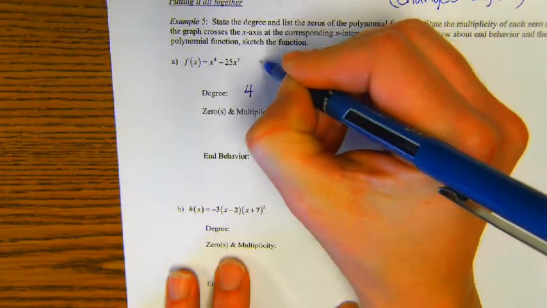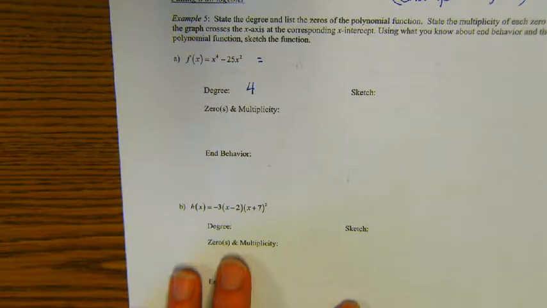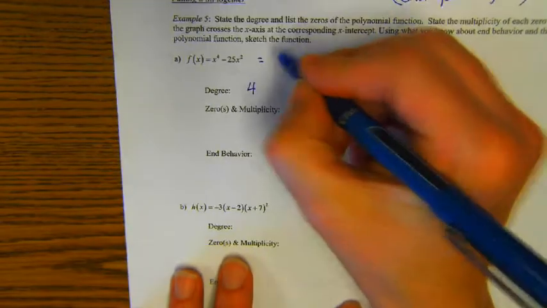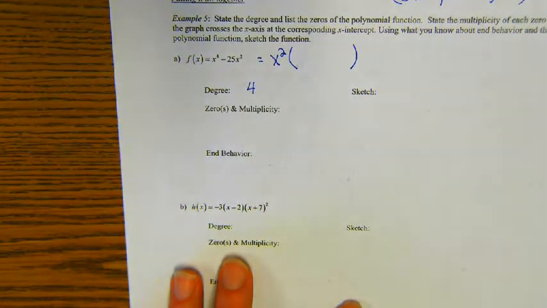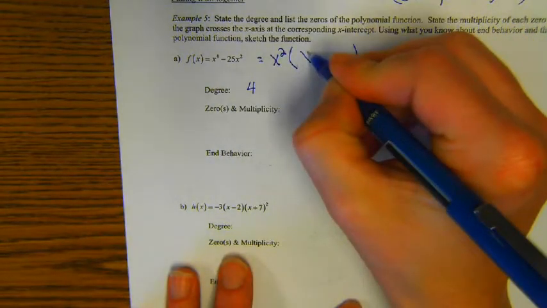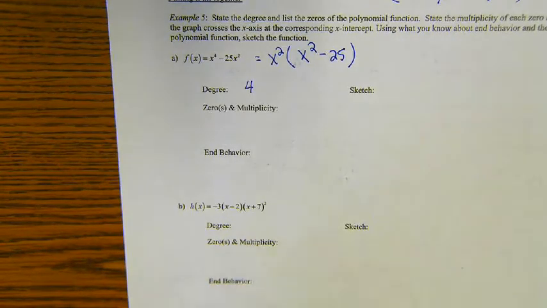Somebody help me out here. What would I do first? Take out an x squared. If I took out an x squared, then I would have left x squared minus 25. Can I go any further? Yes.